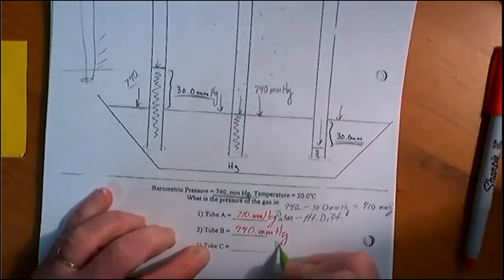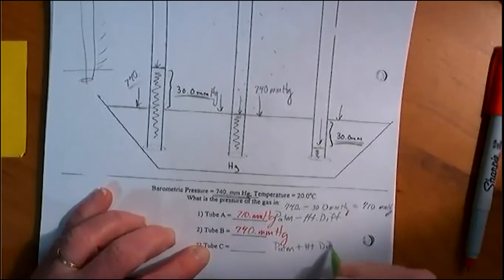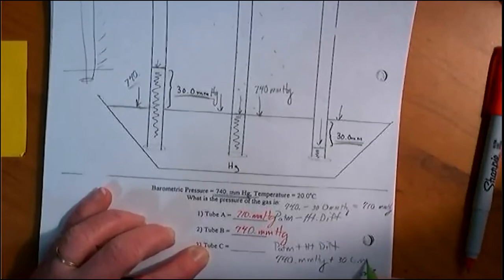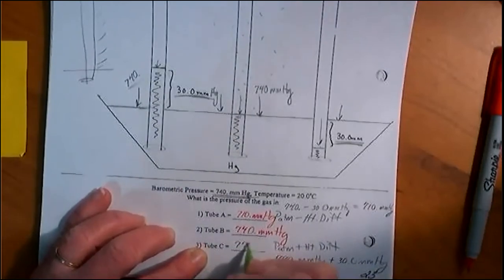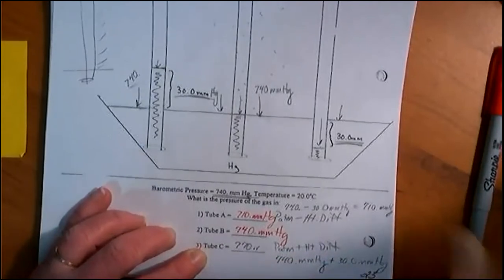So we would add the height difference. Again, respecting significant figures with decimal places because we're adding. So 740 millimeters of mercury plus the 30, and we would report to the whole number, which here it would be 770 millimeters of mercury.